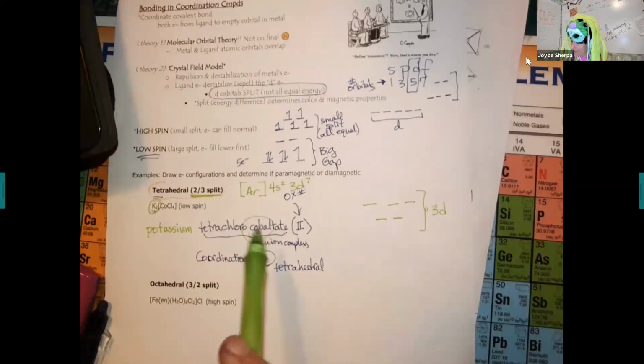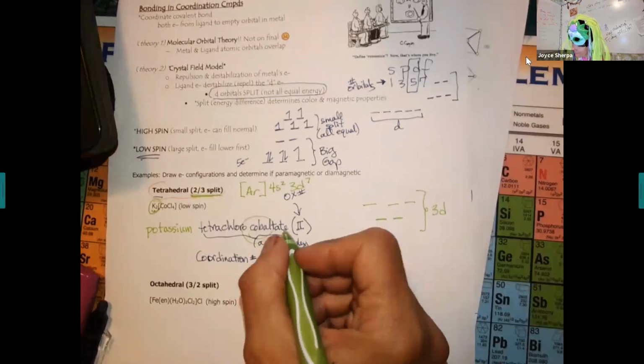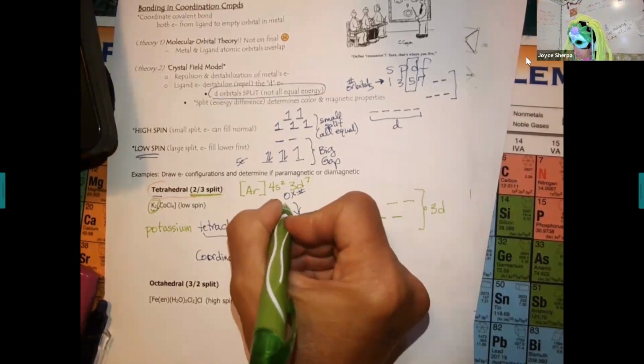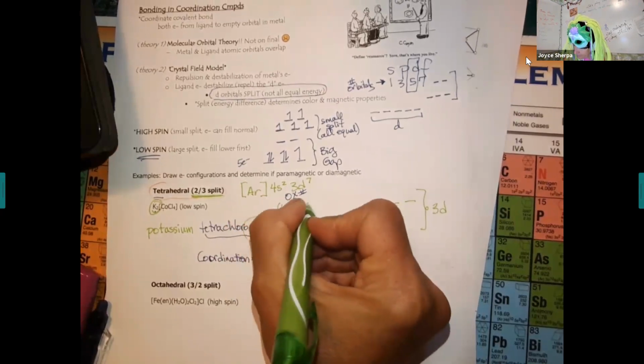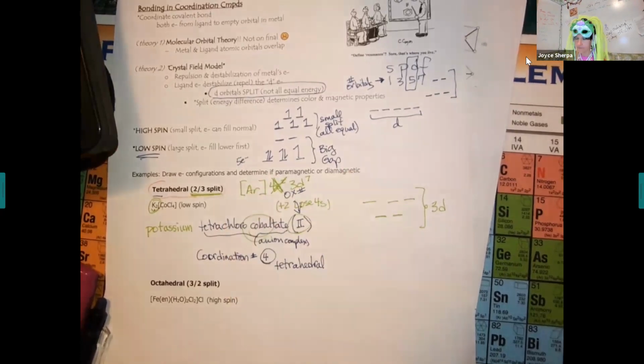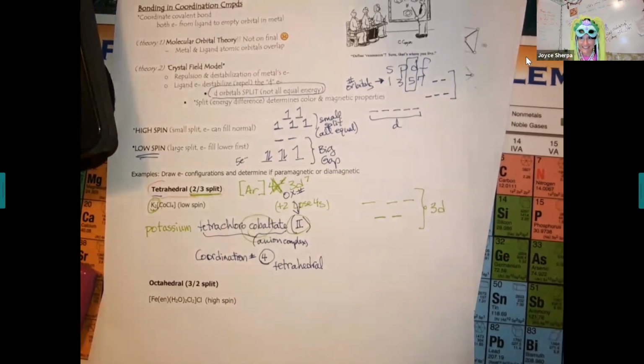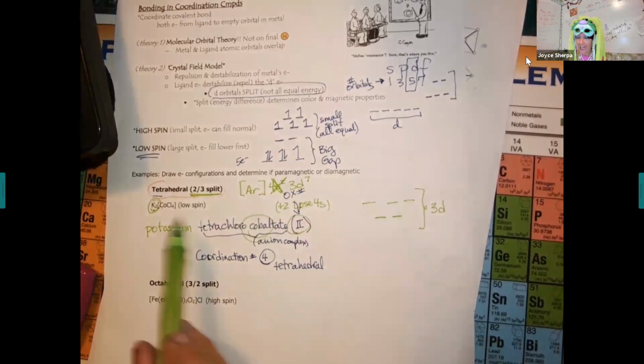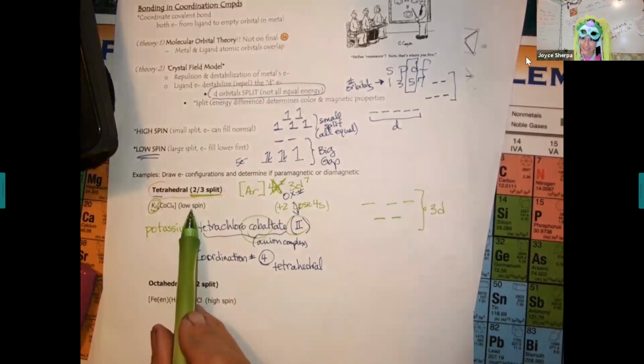The +2 means you lose the 4s. So those are gone. So it's a 3d7. Tetrahedrals split as 2 to 3. I have to tell you, this is the low spin day.